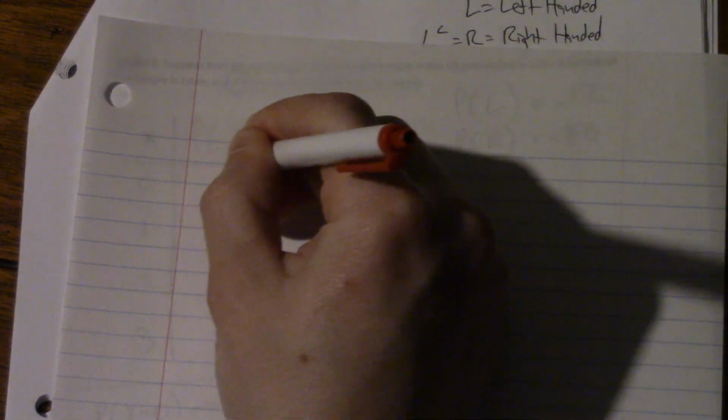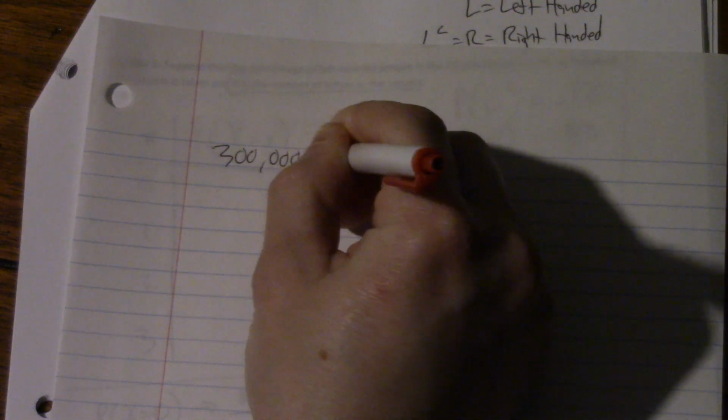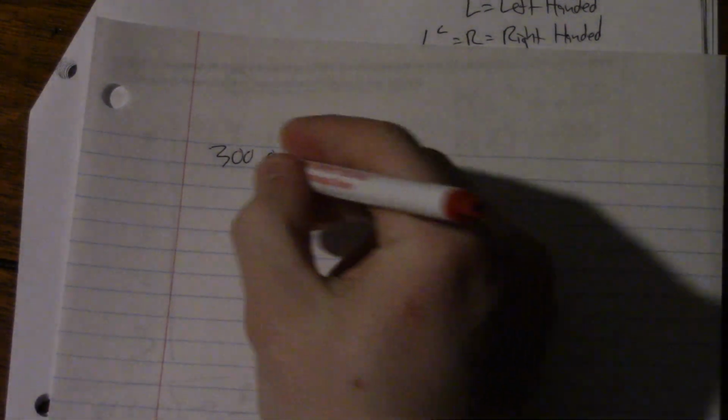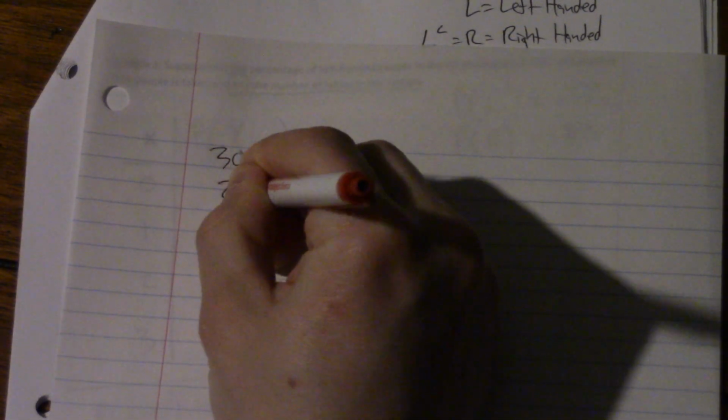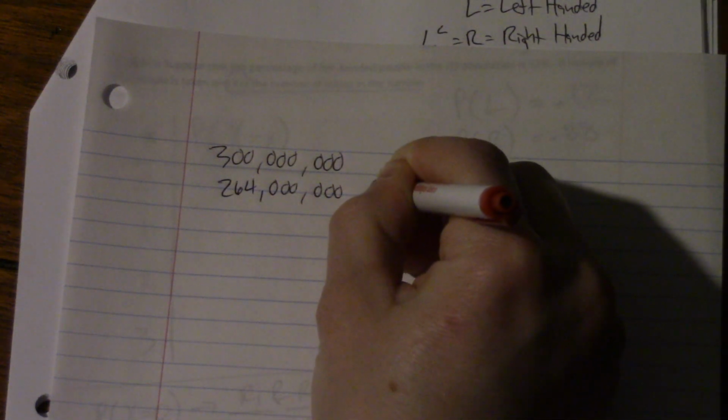Let me put this on another piece of paper. I don't know what the exact population of the US is, but let's assume that there are 300 million people in the US. And if 88% of them are right-handed, that means that we have 264 million right-handed people.